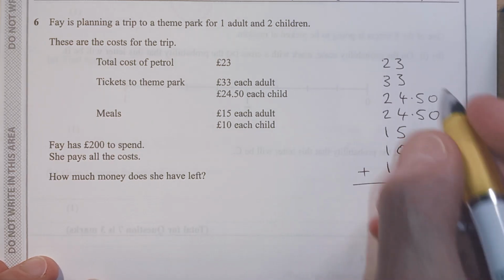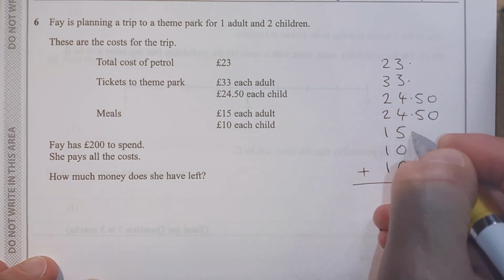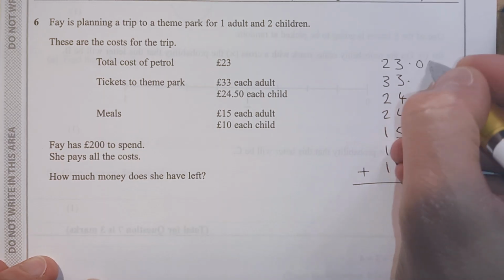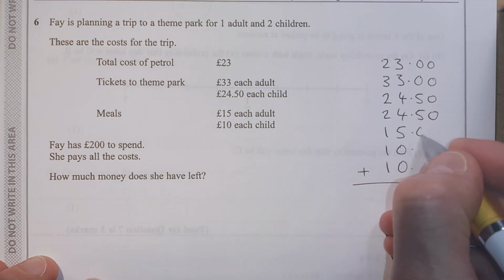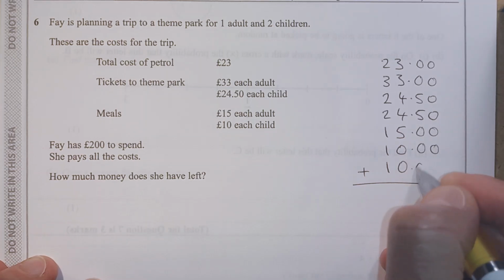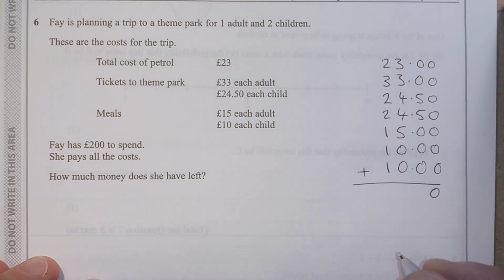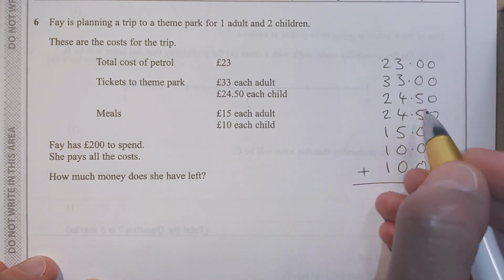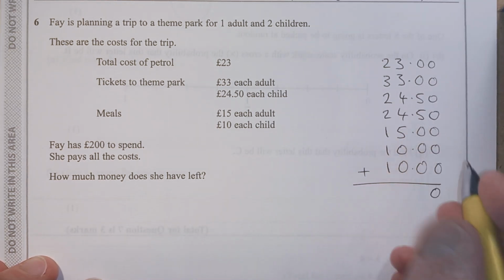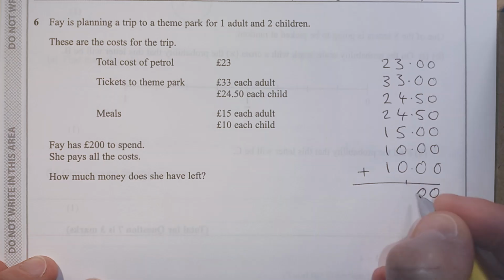Now, because we've got some decimals here, to make it easier, I'm going to put zeros, so we've got something to add to. So these are all zeros down here. So we'll have 0 at the bottom. 0 plus 5 plus 5 is 10. So 0, carry the 1.